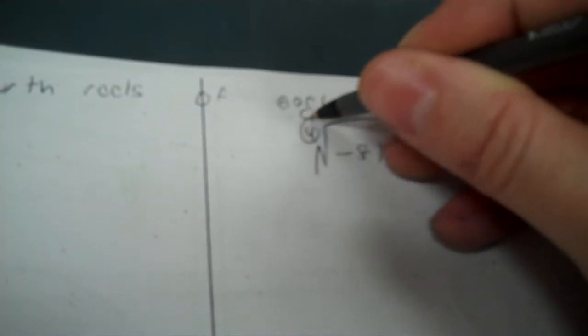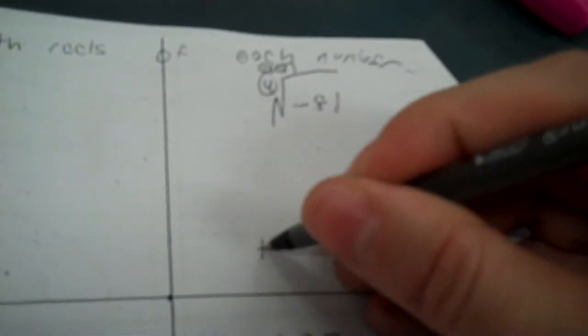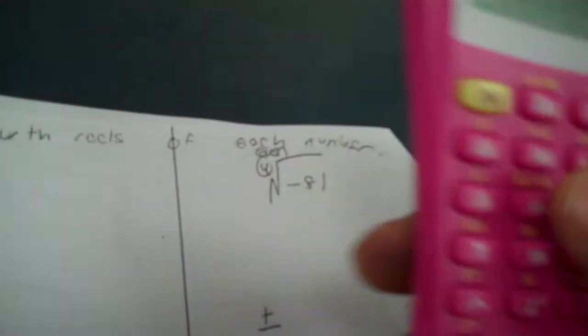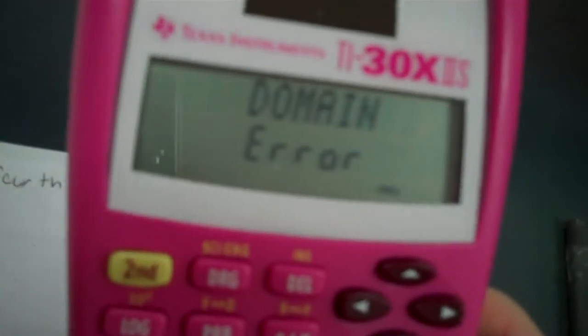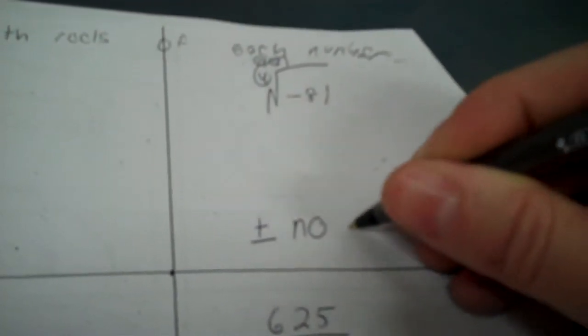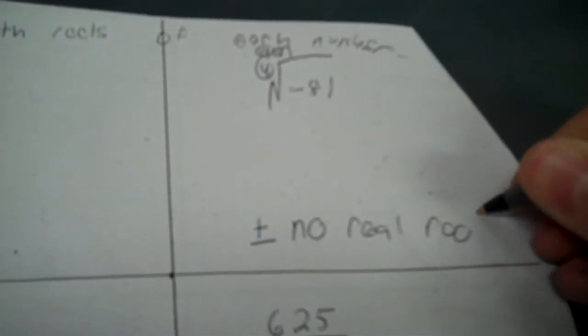Okay, my next one, negative 81. Okay, that's even. So it could be the positive or negative. So I go 4, second, caret, negative 81. I got a domain error, and that makes sense because now we're back to an even. So when I get domain errors, we write no real roots.